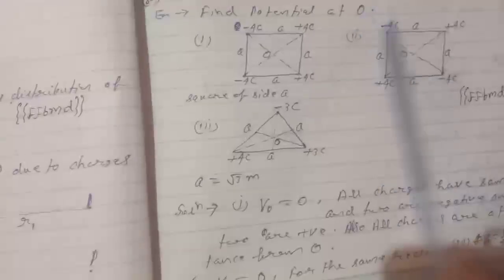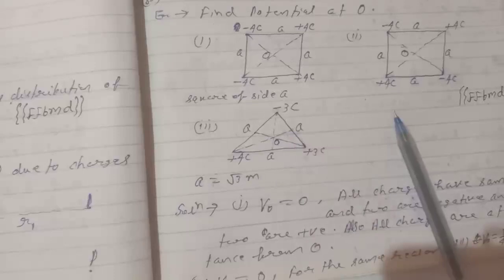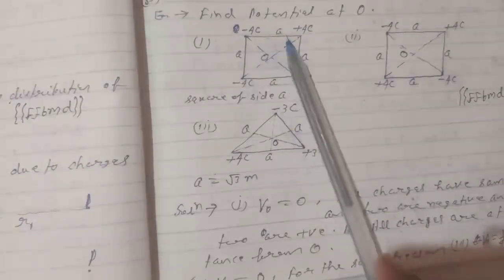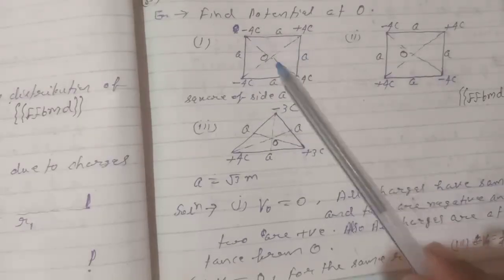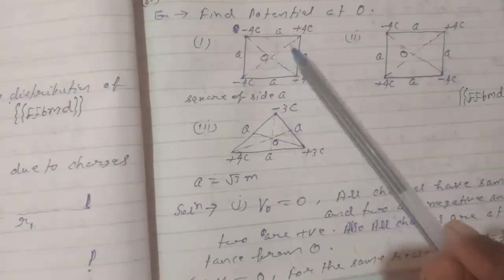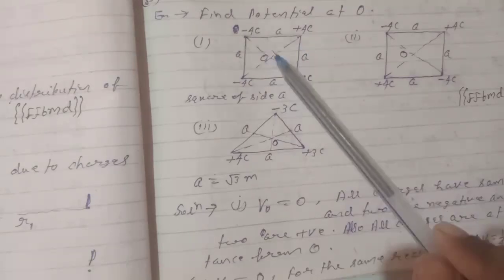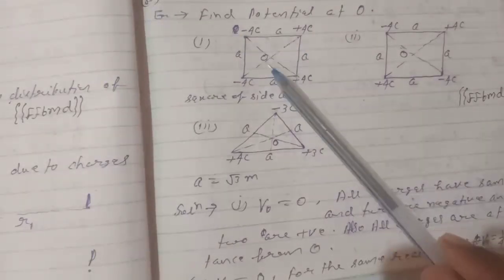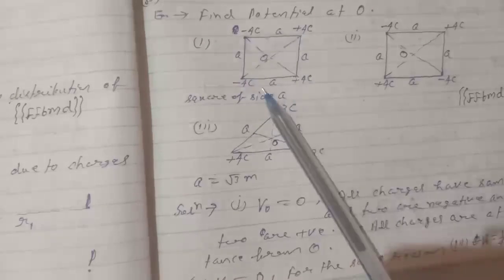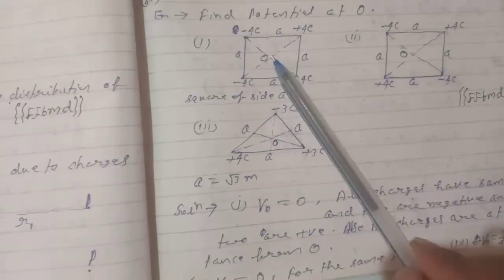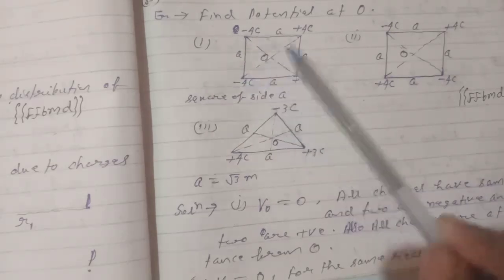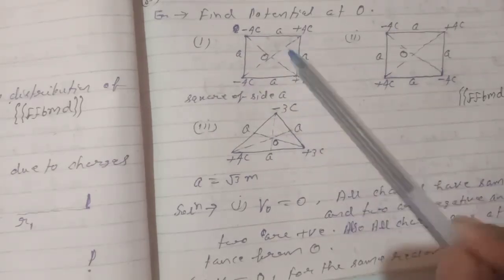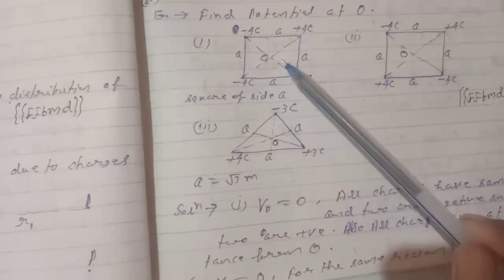Now again we have to find the potential at a point O. The situation is shown in the figure. How can we solve it? Because the distance is given and the charge is given, we have to find the potential at O. So we must know this distance, and this distance, and this distance. Because it is a square, knowing only one, we can use the right angle triangle method to find this distance, and then half of it will be this distance, and all these distances will be equal to each other.